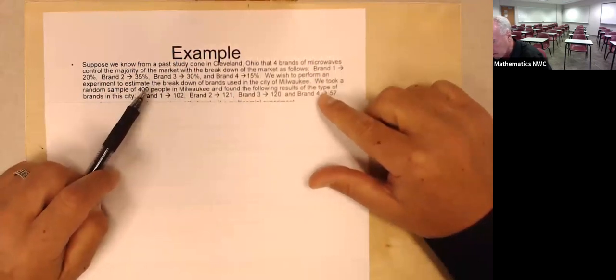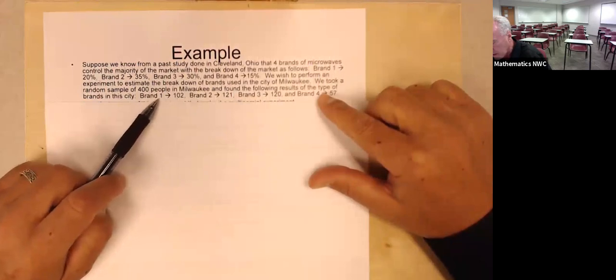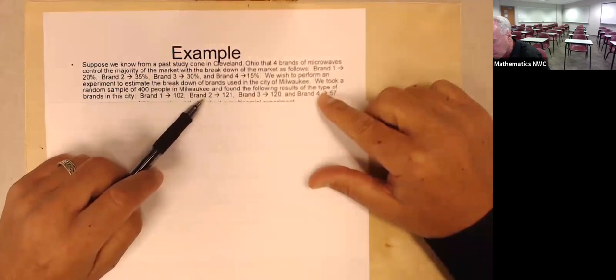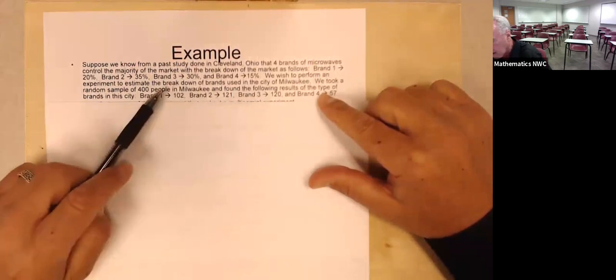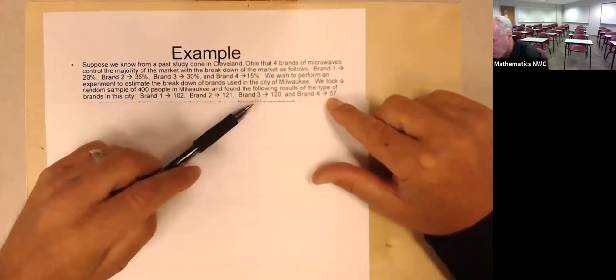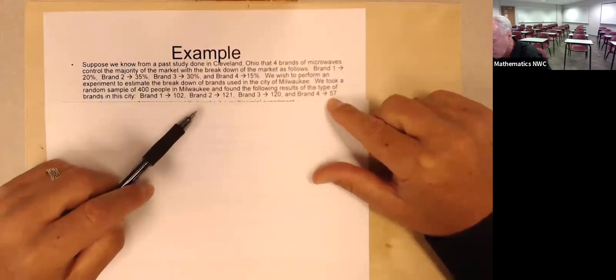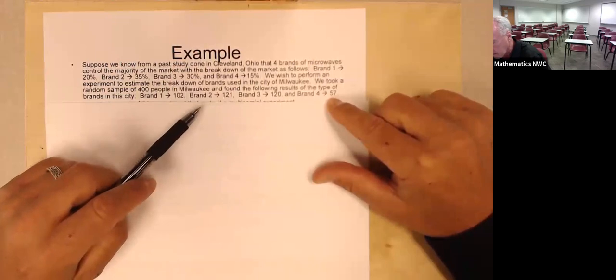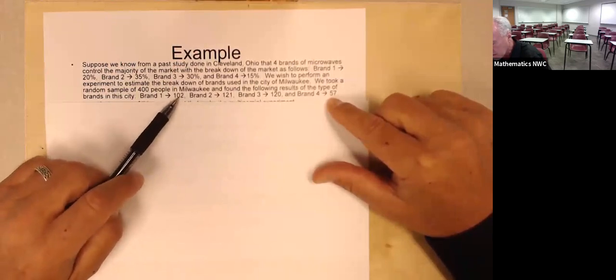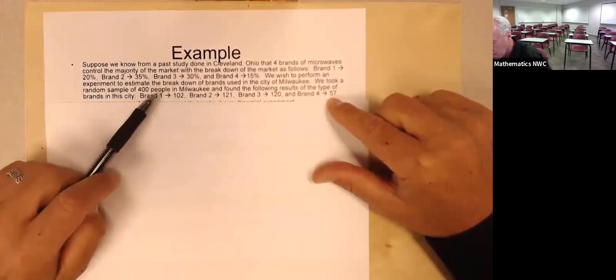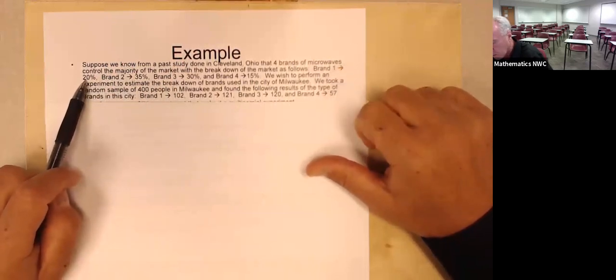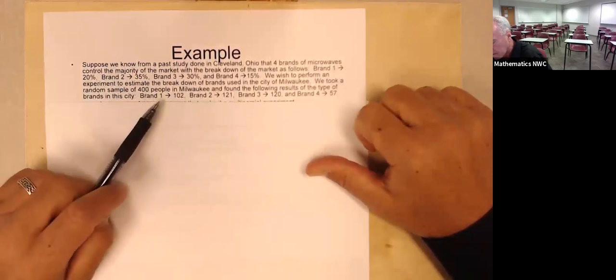Of these 400 people, 102 said they prefer brand 1. 121 people said they prefer brand 2. 120 out of the 400 prefer brand 3 and 57 brand 4. The real key that we're looking at is the following. Is this 102 out of 400 relatively close to Cleveland's brand 1, which was 20% of the market?